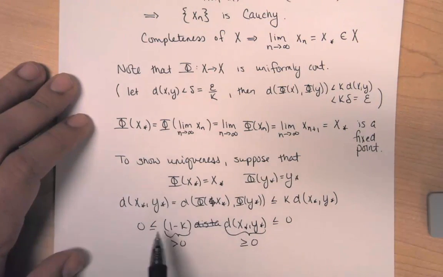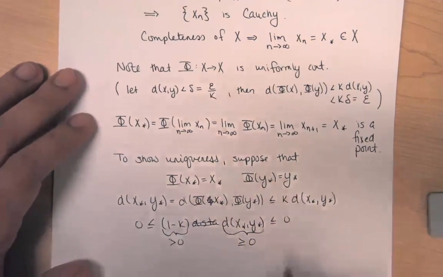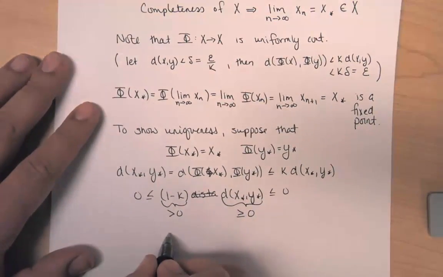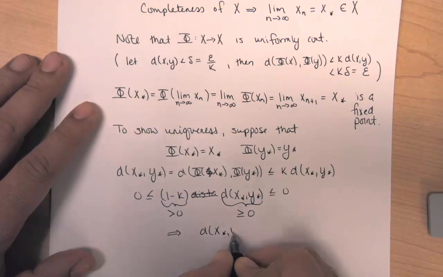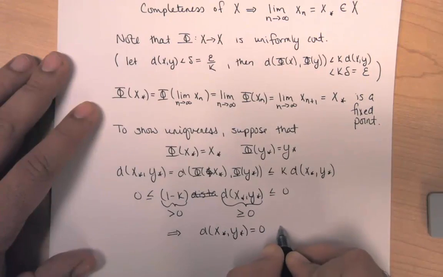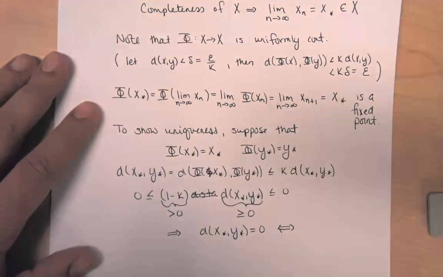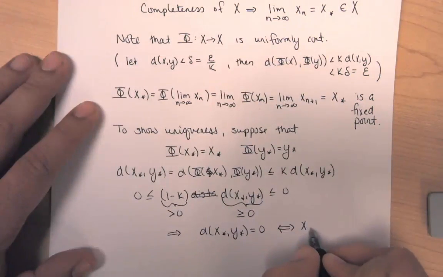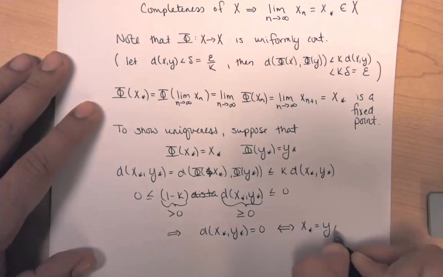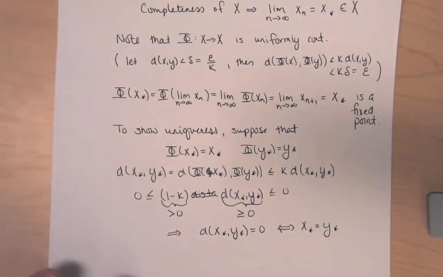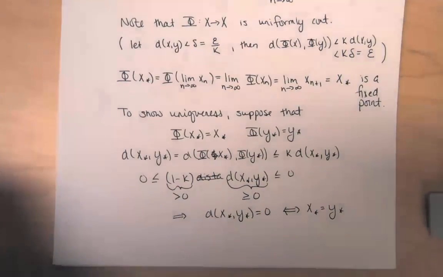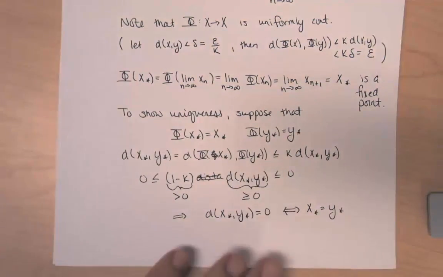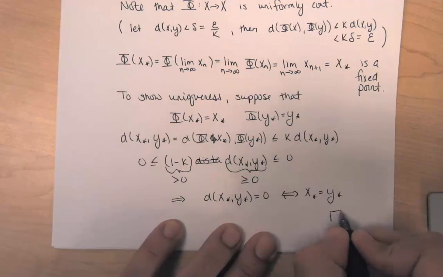Because it's sandwiched in between 0 and 0, the distance between them is 0, which is true if and only if x star equals y star. So therefore, we've shown that if I have two fixed points, they were really the same point the whole time, right? Twist ending. We've proven our result.